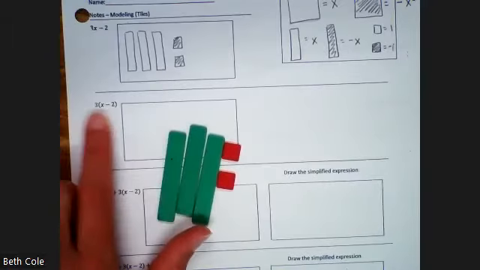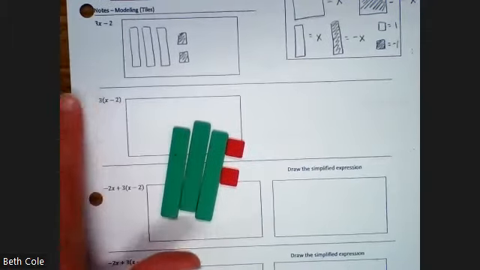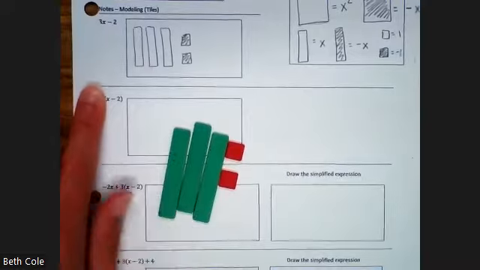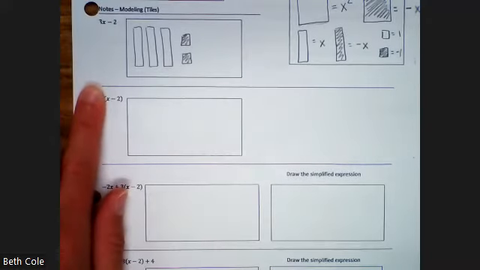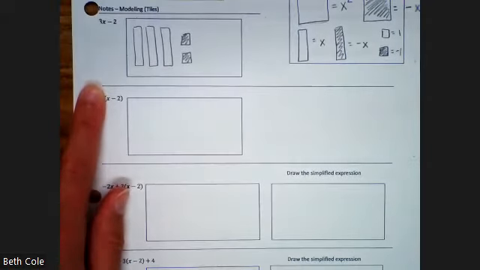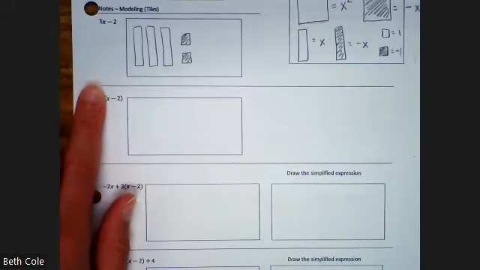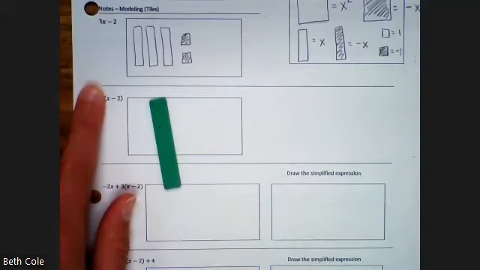This one is 3 times the quantity x minus 2. So let me just cover up the 3 real quick. How would you represent just the x minus 2? Go ahead and with your partner, do x minus 2. Pull out the tiles for just the x minus 2. So what did you use? And then 2 red little ones.